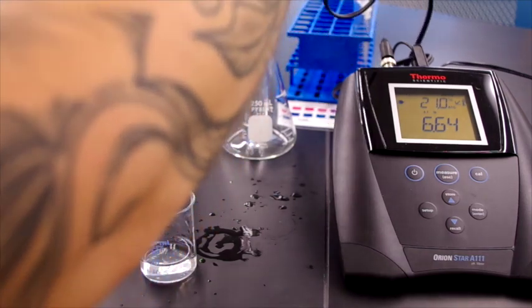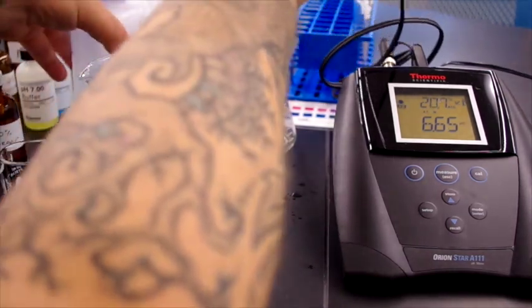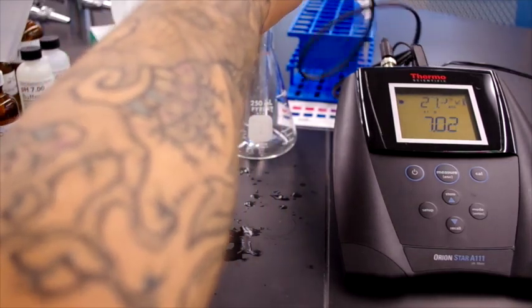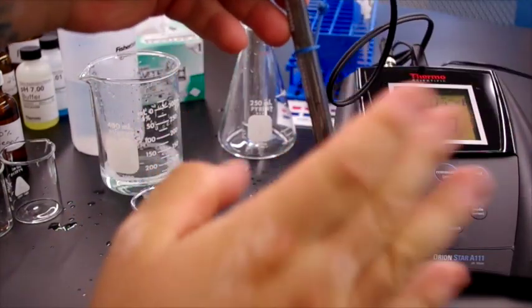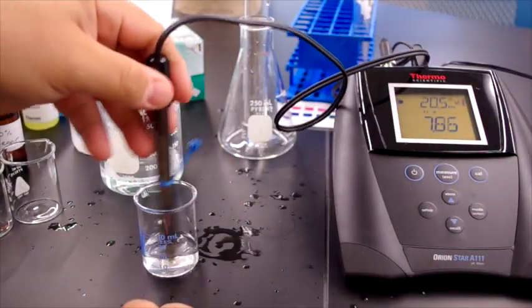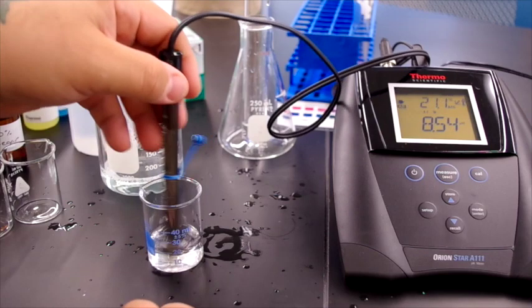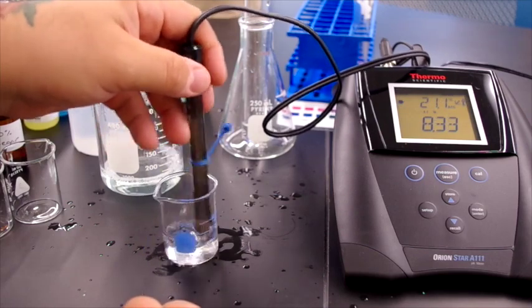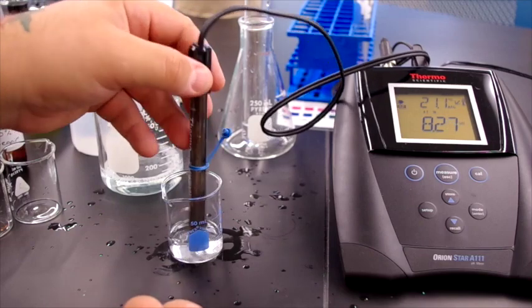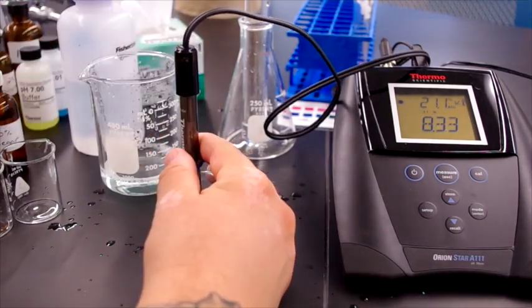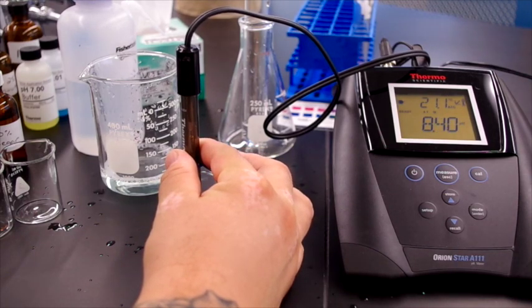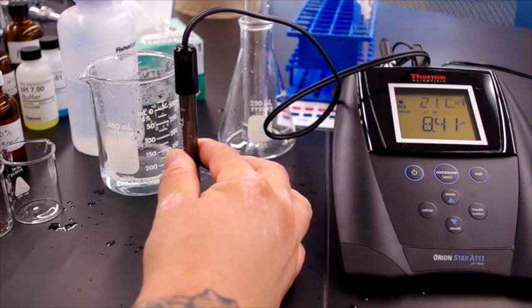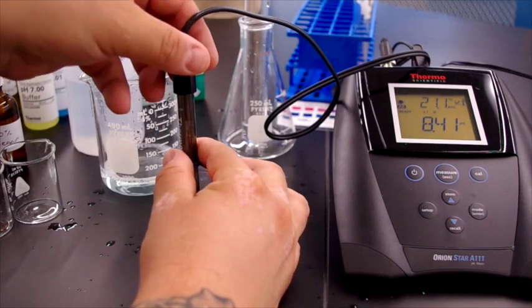And we take our electrode, shake the water out of it, pour the distilled water, and we put it into our solution, stir it around a little bit to make sure that we have good mixing. And as expected, our antacid has a higher pH than 7. This one is reading about 8.41. So that's an antacid solution.